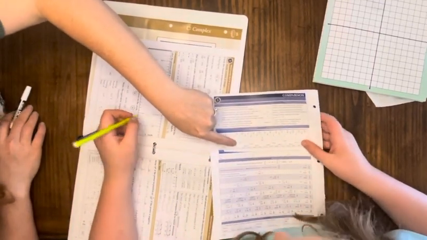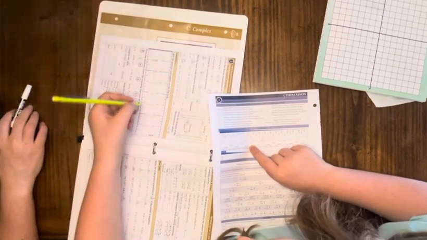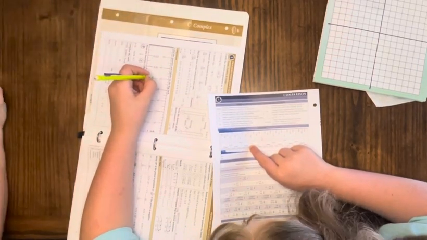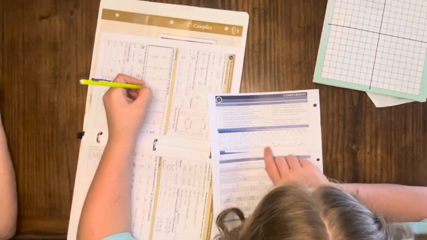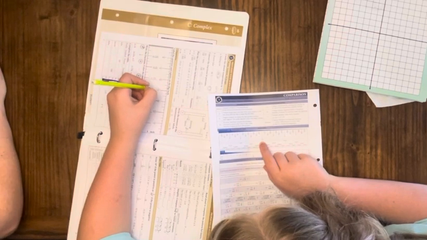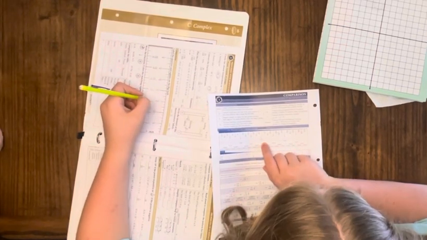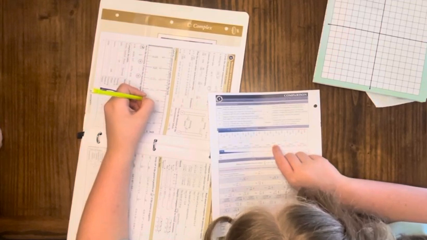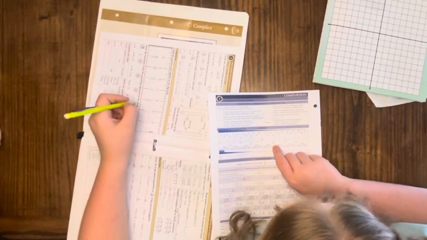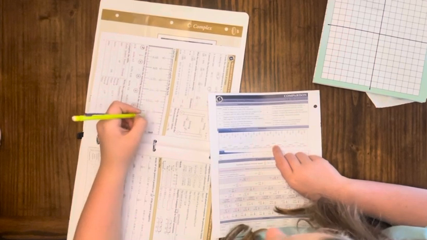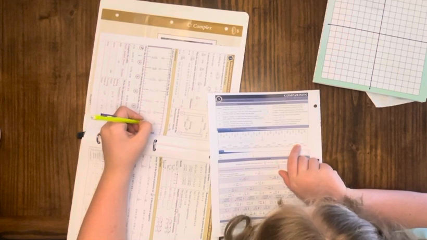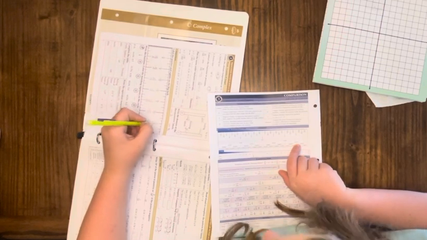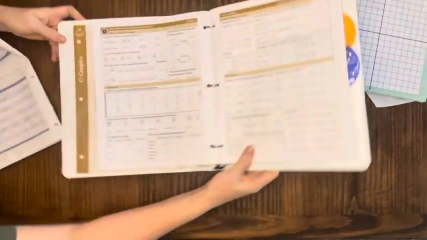So for 1/4 you have 0.25. For 3/8 you have 0.375. 0.5. 0.625. 0.75. 0.875. Alright, good deal.